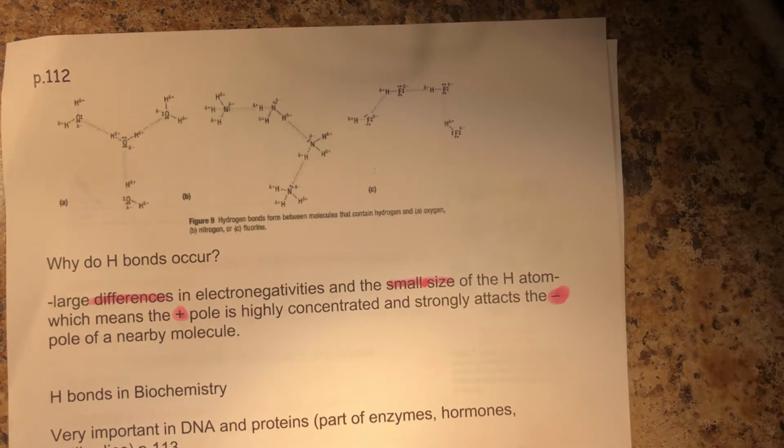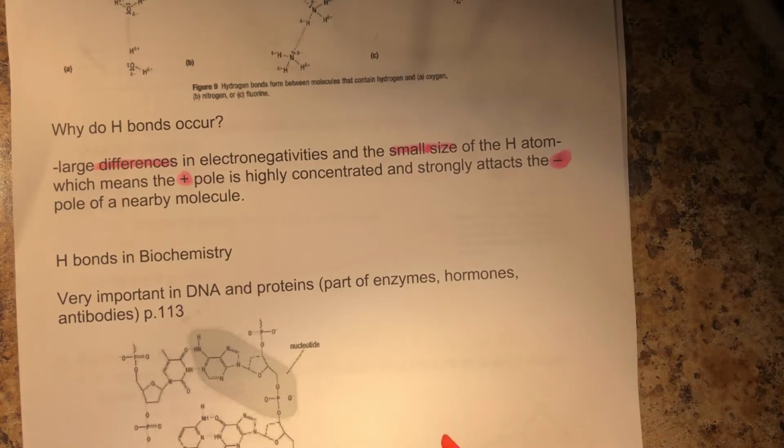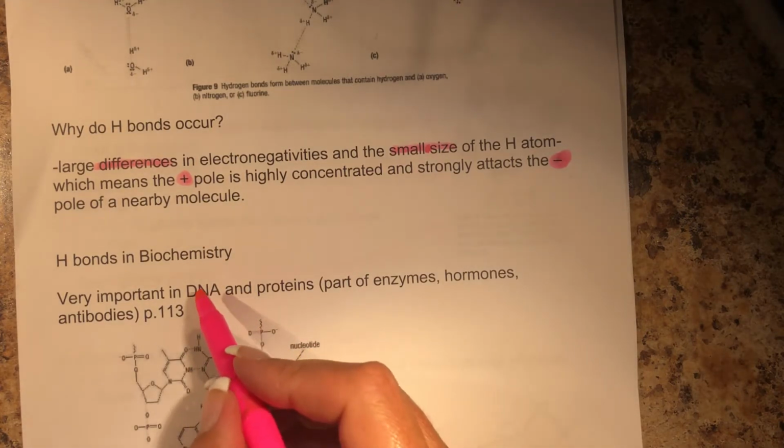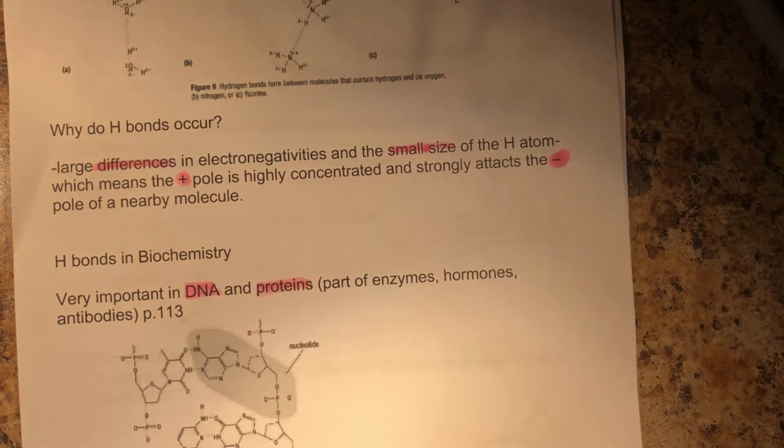Why are these important? Well, we wouldn't have DNA without it. Very important in DNA and in proteins. So parts of enzymes, hormones, and antibodies. Cool biology stuff you probably learned about.